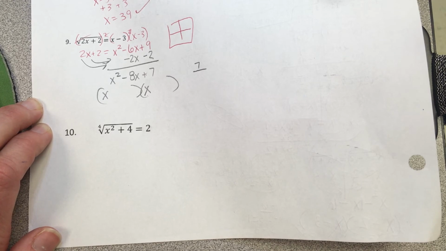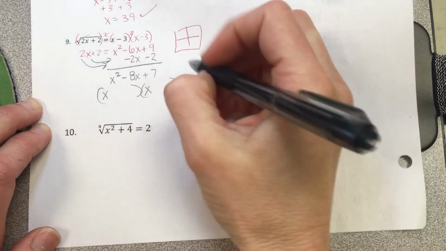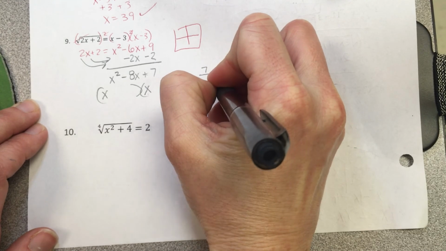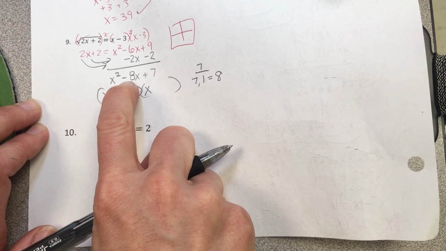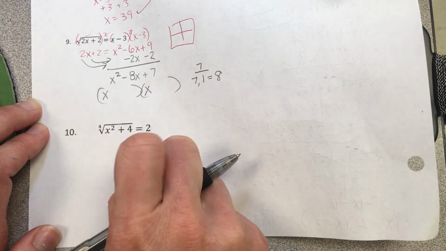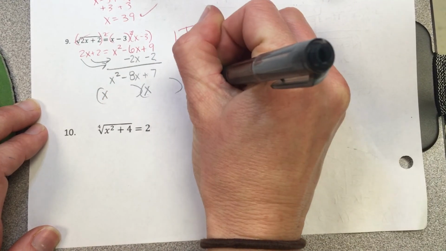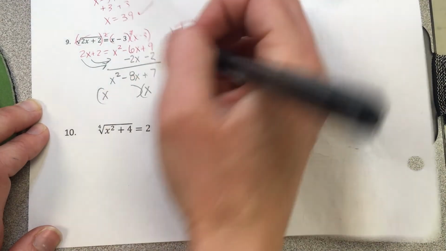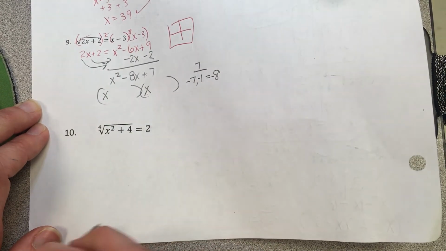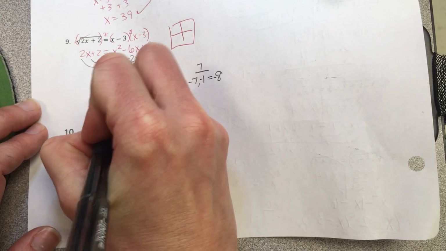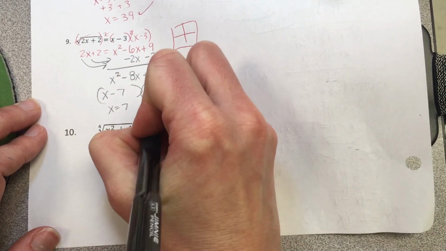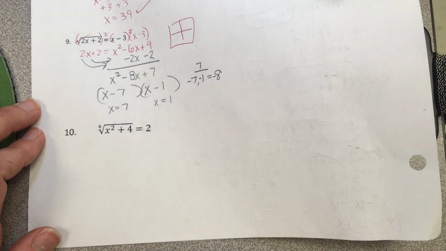All right, what multiplies give you 7? Good. What happens when you add 7 and 1? You get positive 8, and I need it to be... Make them both negative. Good. Make them both negative, and that will add to give you negative 8. So negative 7, negative 1. So that's going to be 7 and 1.